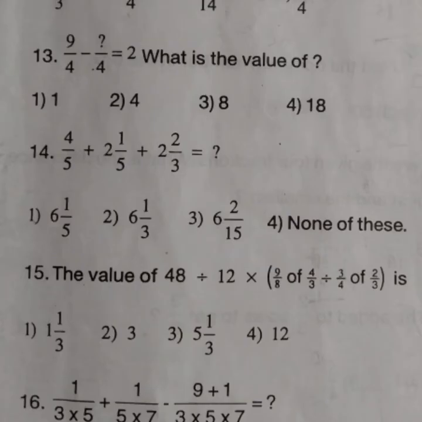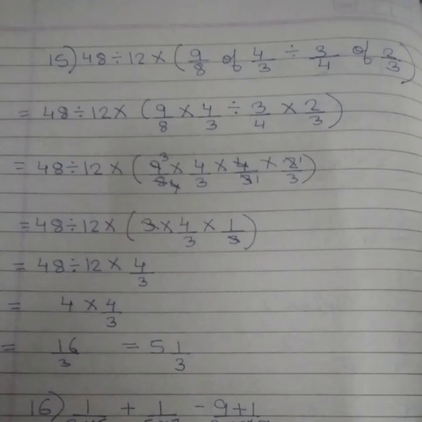Now the 15th question. Find the value of 48 divided by 12 into, in the bracket, 9 by 8 of 4 by 3 divided by 3 by 4 of 2 by 3. Now, by the BODMAS rule, we have to solve the innermost bracket. So that is 9 by 8 of 4 by 3 divided by 3 by 4 of 2 by 3.